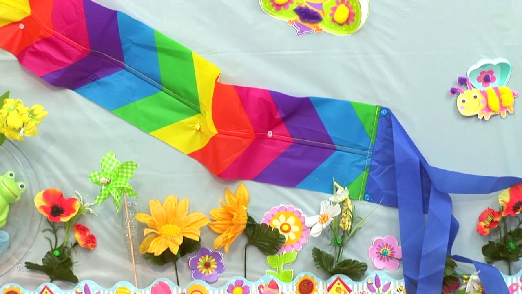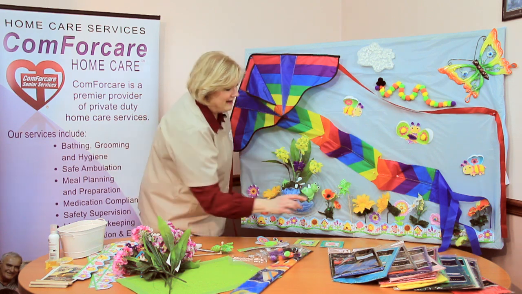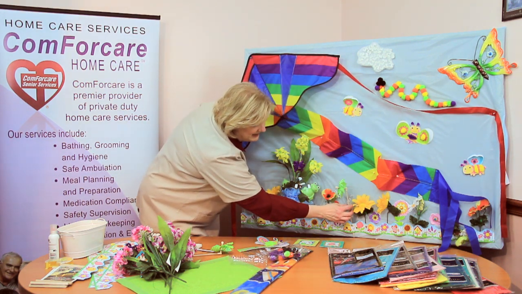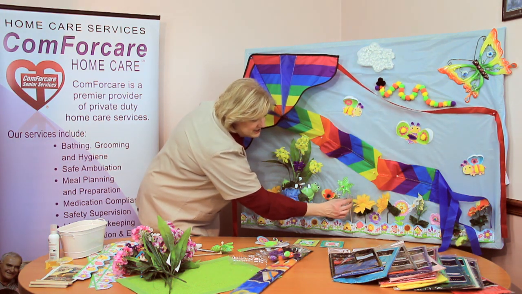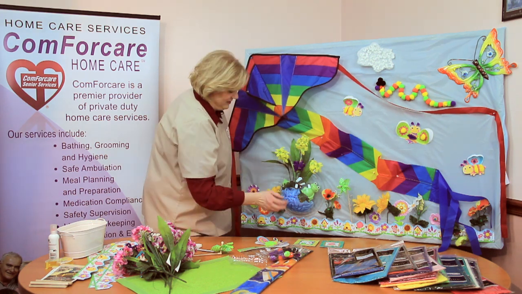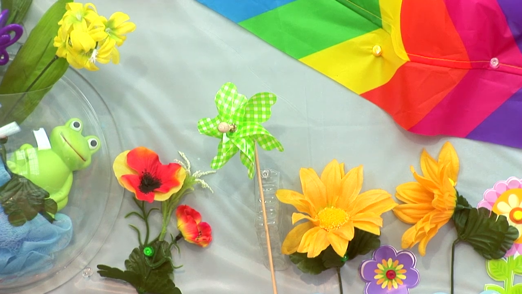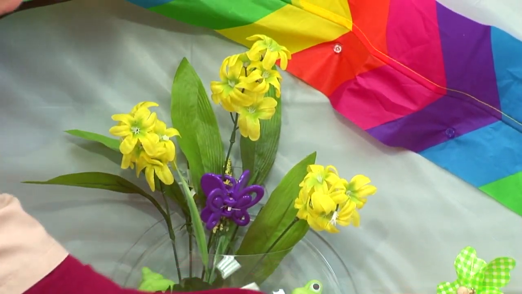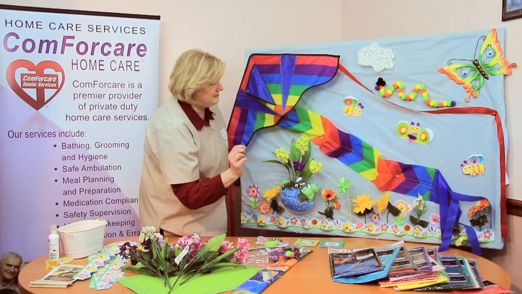If you have these long streamers, that also has some movement when people walk by, as would the pinwheel. Again, I took a packing corner, I cut a piece there, and I stuck the pinwheel in there. The flowers, again, from the dollar store, I cut those up, put those in the different spots to give it a little more depth and dimension.